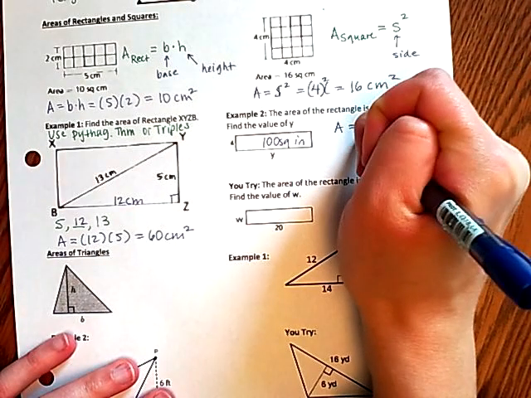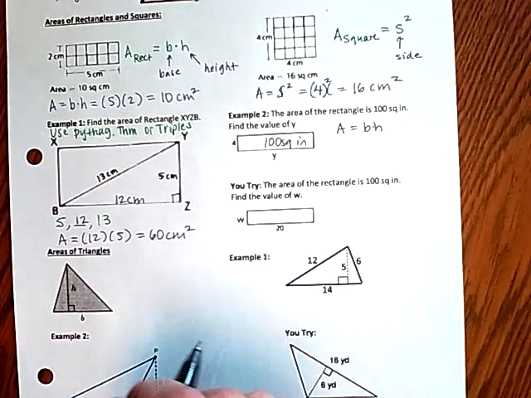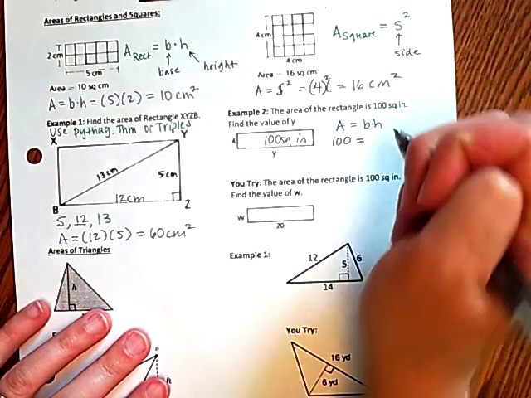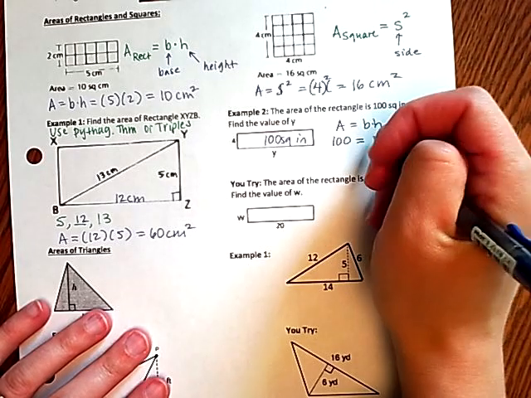Okay, so now there's a you try problem for you to try right here. So what I would like you to do is pause the video, try this problem, and then press play when you're done. We'll be talking about the solutions in class.